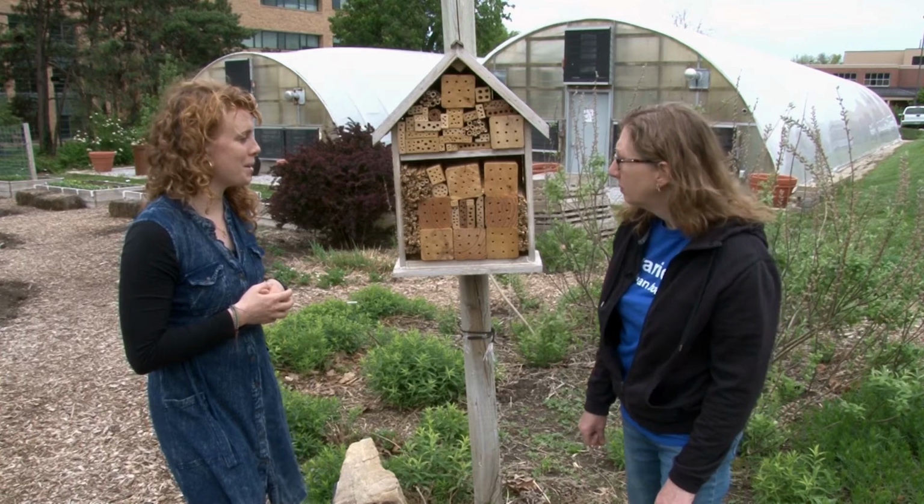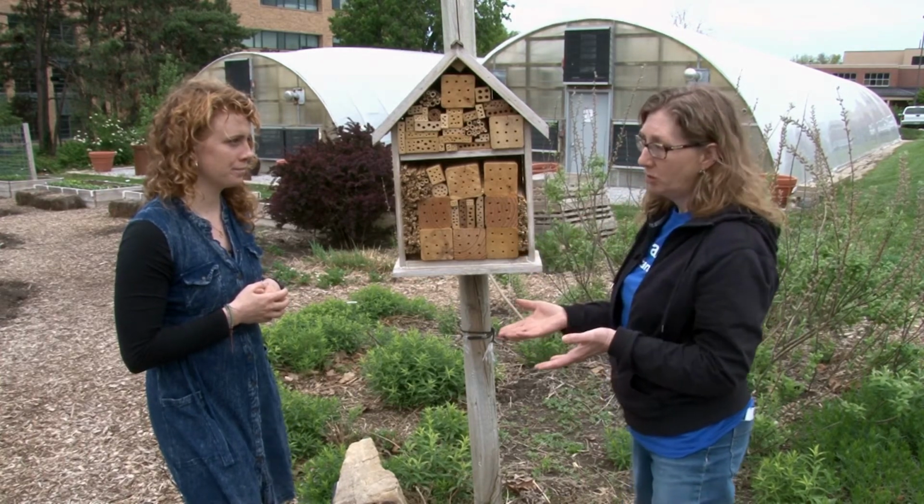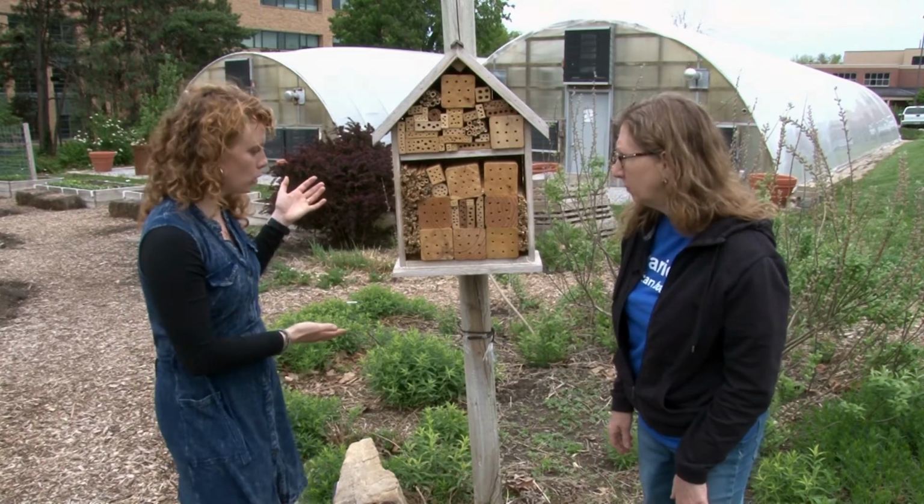So yeah. So if you don't have one of these, but you want to help wild bees in your yard, what else can you do? Right. That's a great question, because you don't have to have this whole setup.